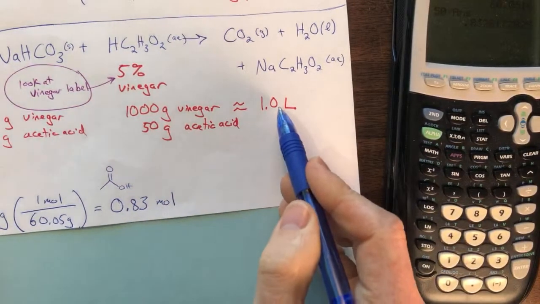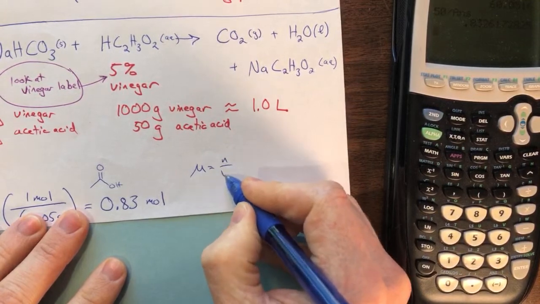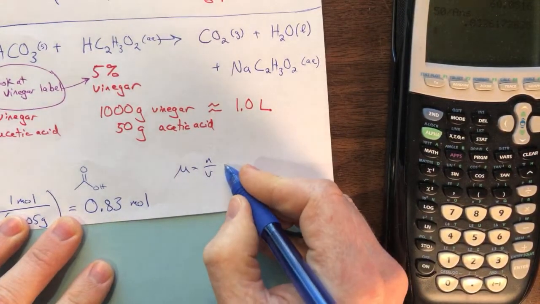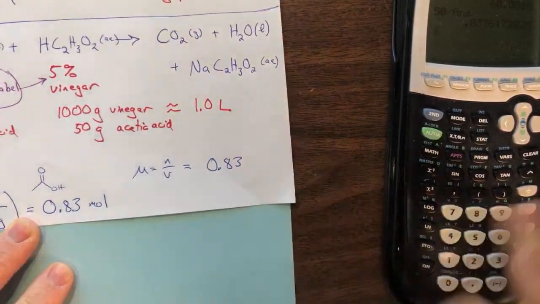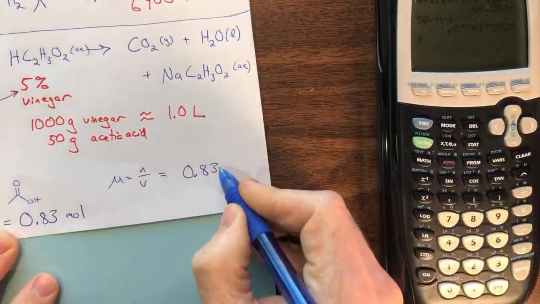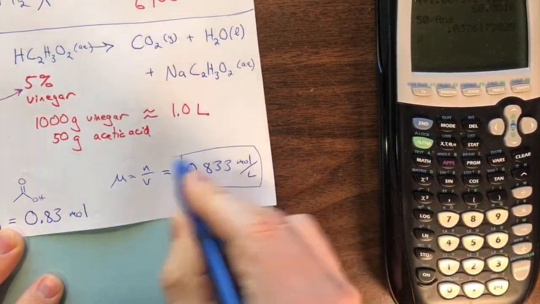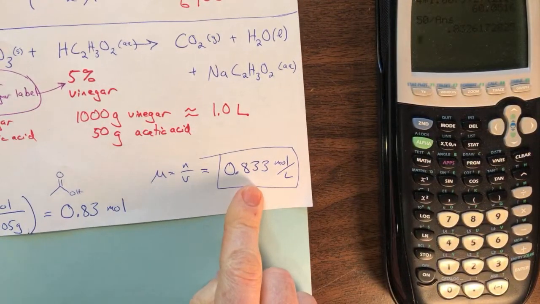We already said that our volume's 1 liter, so our molarity is number of moles over volume. Volume's already 1, so that's going to be 0.83 divided by 1. So our molarity is, well, 0.83. Okay, and if you want it a little bit better, that's 0.833 moles per liter. So if you have 5% acetic acid, your molarity is 0.833.